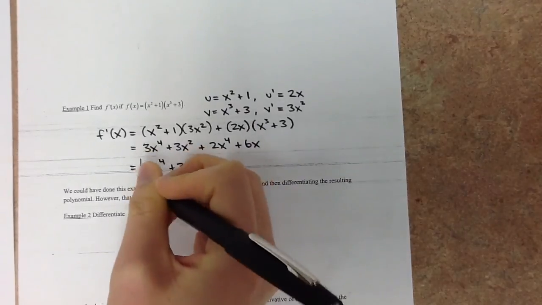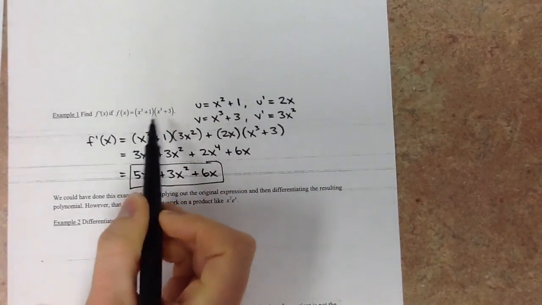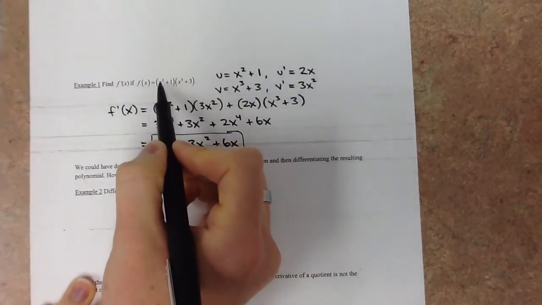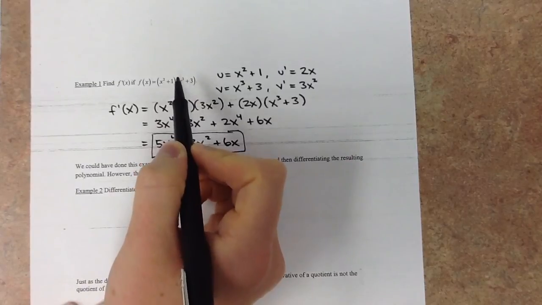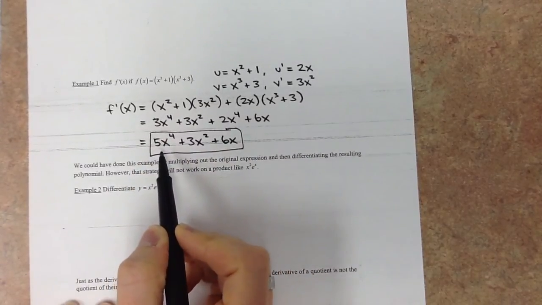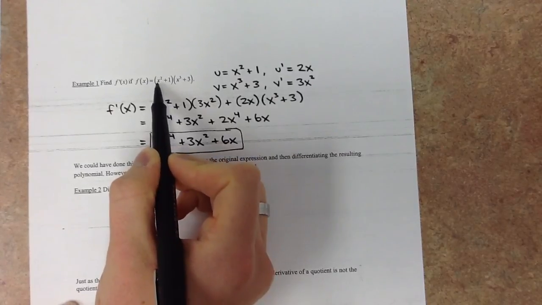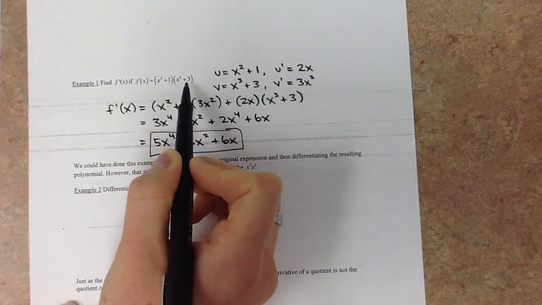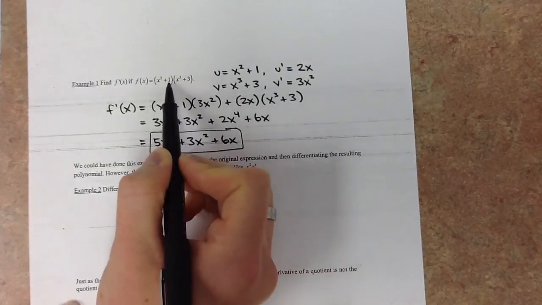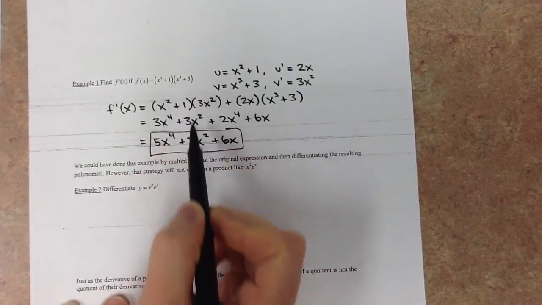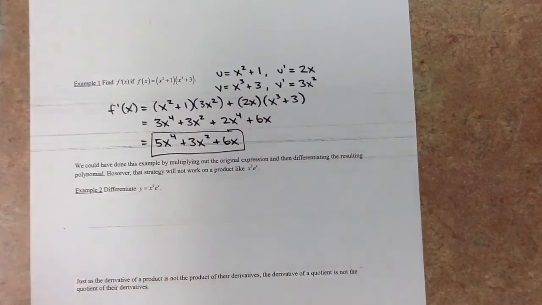So if you're ever wondering, does this answer work, you can always take a look at this and FOIL it out. Like the first term, for example, if we FOILed out x squared times x cubed, that would be x to the 5th. The derivative of x to the 5th would give us 5x to the 4th. This next term, we'd have an x squared times 3x, which is 3x squared. The derivative of that would be my 6x. In the middle, I'd have an x cubed. The derivative of x cubed gives me 3x squared. And then last, 1 times 3 is 3. The derivative would be 0.